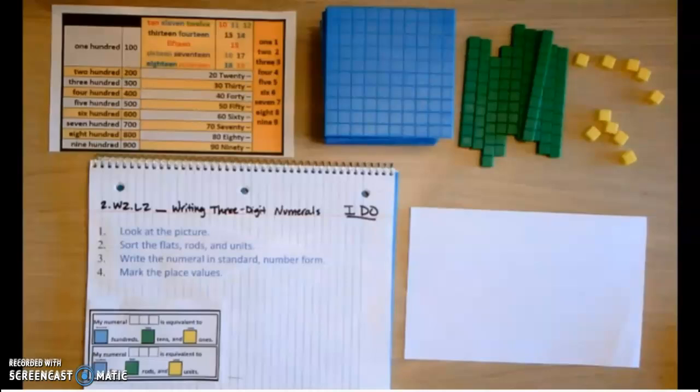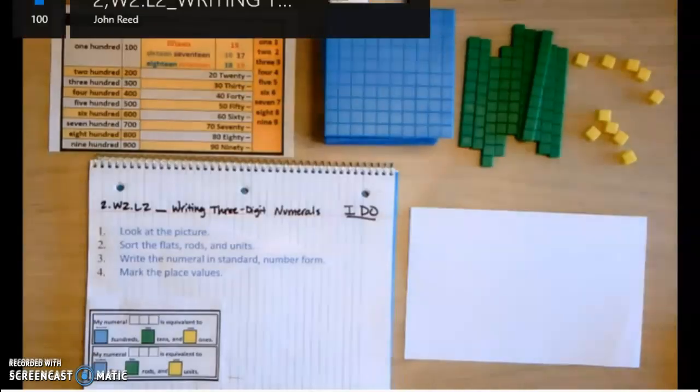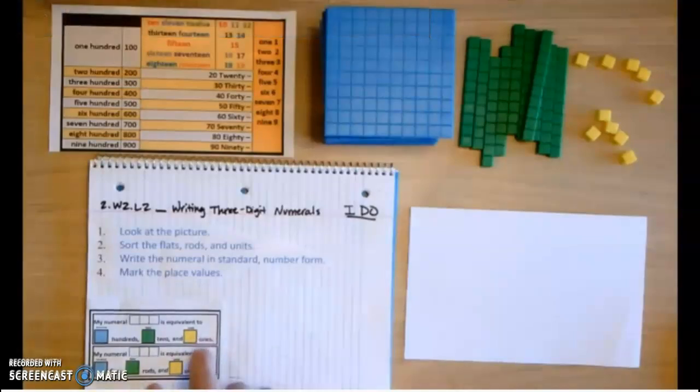Alright, second graders, so writing through your numerals. I want you to go ahead and get your workbook, open up to a clean sheet of paper. A couple of things. Draw this representation table in your journal, and then just wait. Pause the video, do that. The first part, I'm doing work, and then you're going to watch me afterwards. After you have that written, unpause, then come back to me.